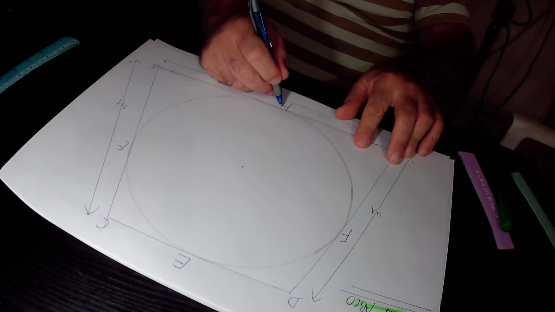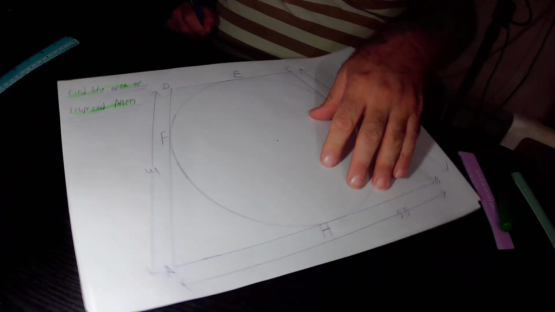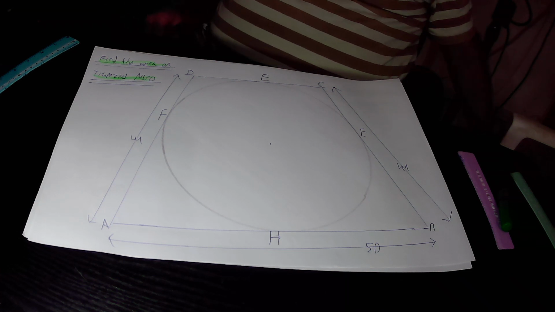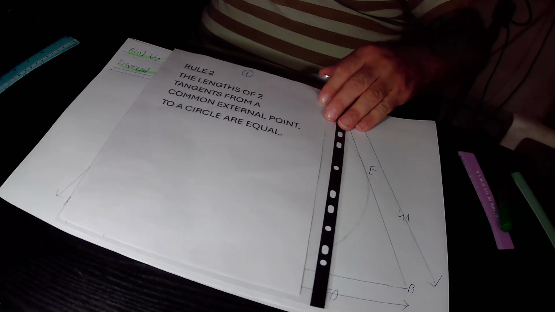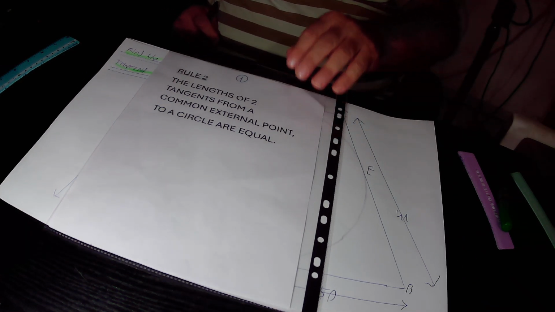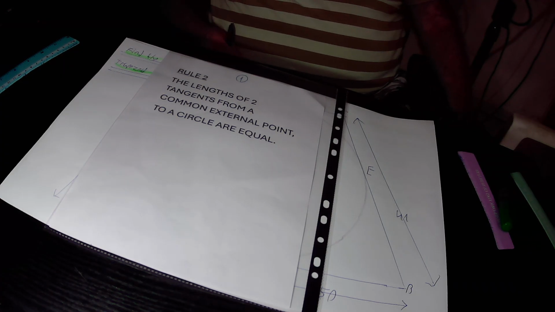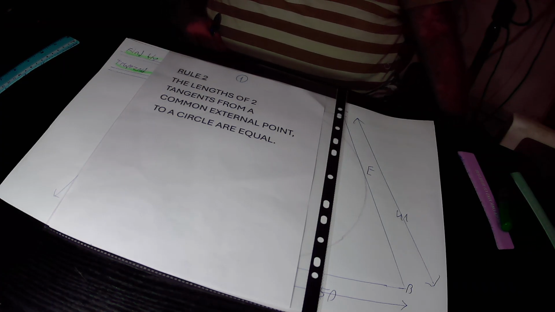So here we can implement rule 2. I'll put it up quickly. According to rule 2, the lengths of two tangents from a common external point to a circle are equal.